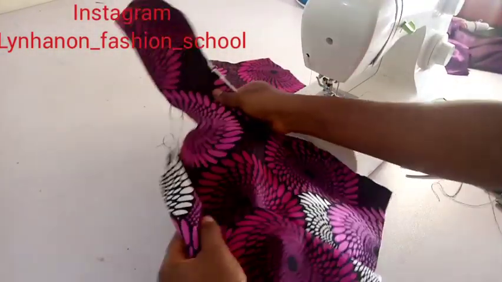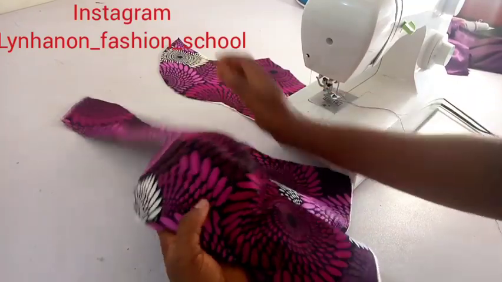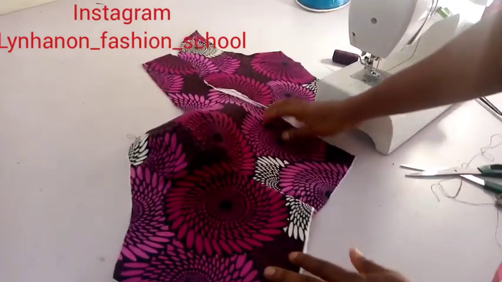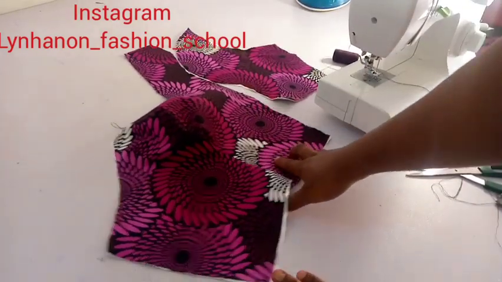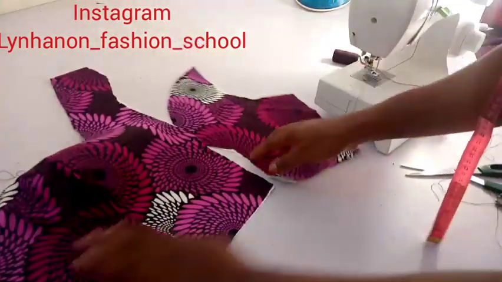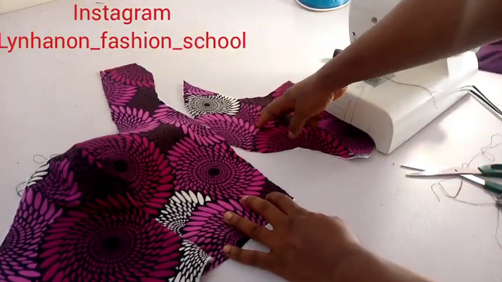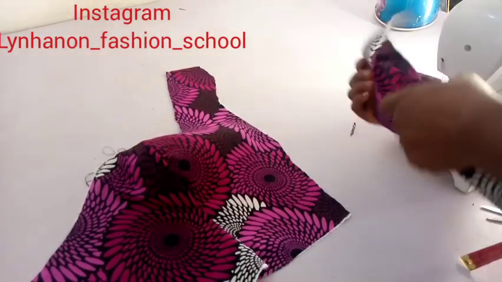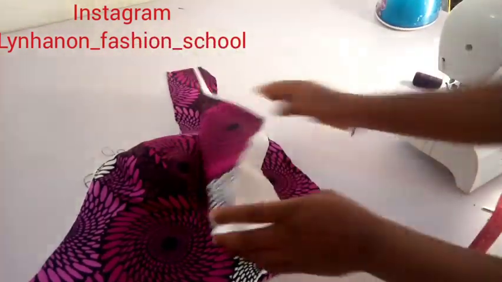And I'll open this out. So then you want to go and give it a really good press. Okay, so you want to use your tailor's hammer to press this out, which is very, very important. So now I'm going to be joining this other side together as well. So I'm going to place my fabric right side together also, then I can start joining.